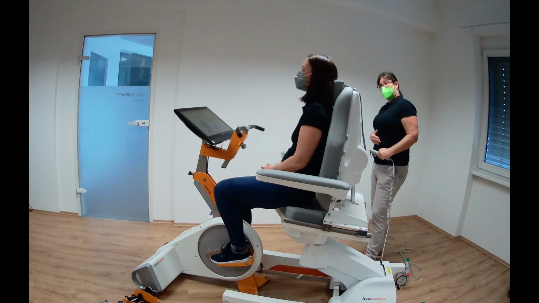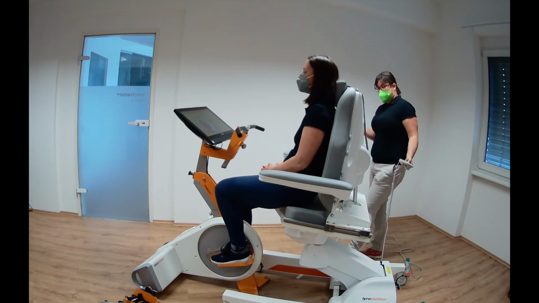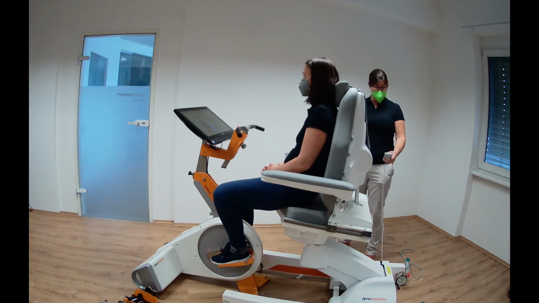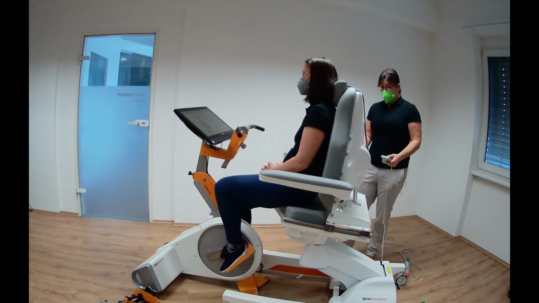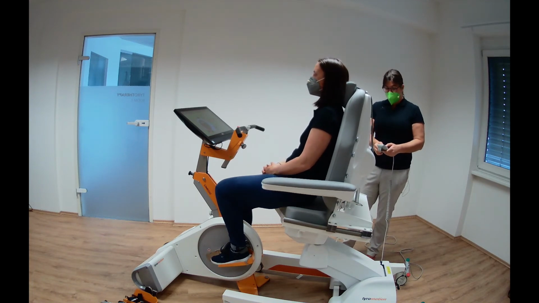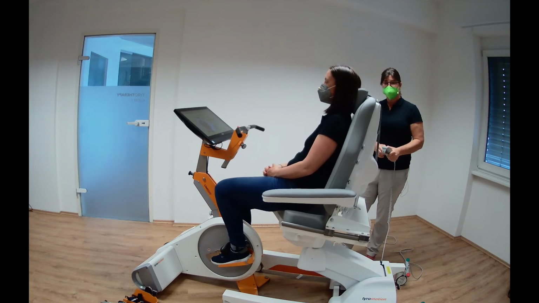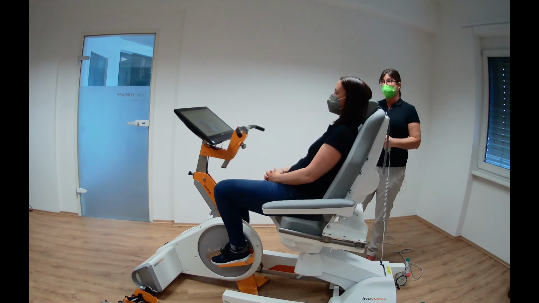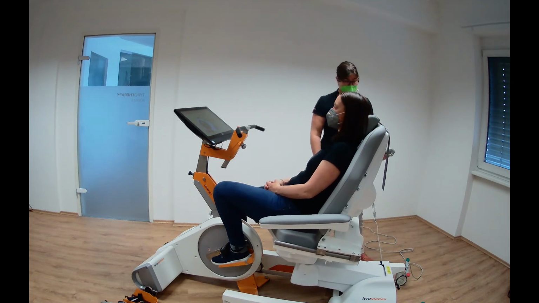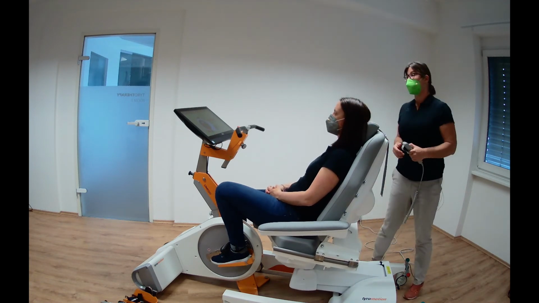So here we have the same situation. You can adjust the position however you want. You can let her do the leg press in the same position we had before, but you can also lower her a little bit, for example. And most of you might know the leg press from the gym. And in the gym, we are in an almost lying position.